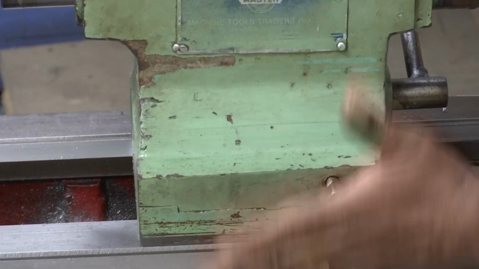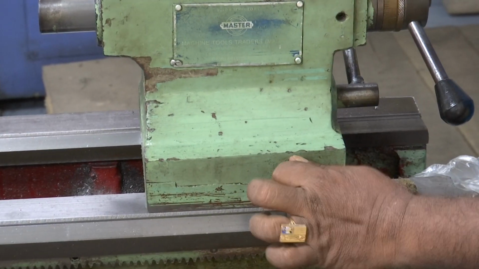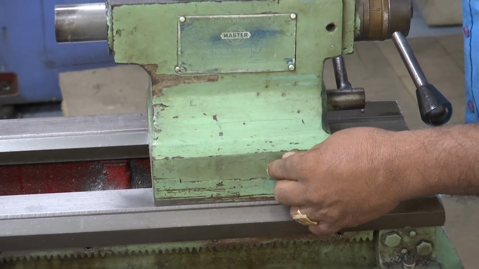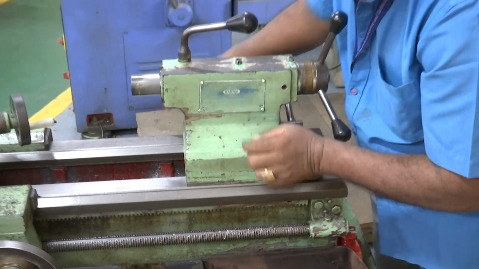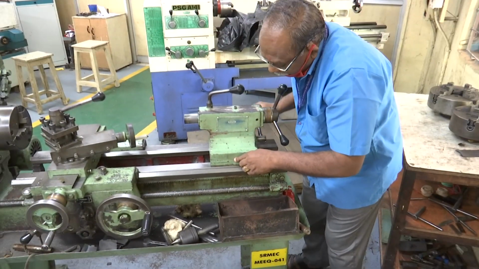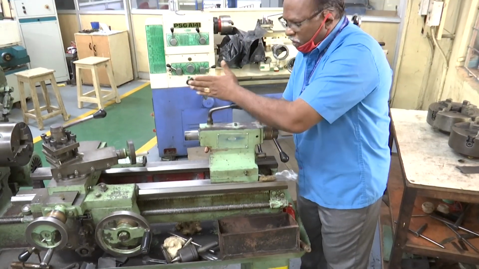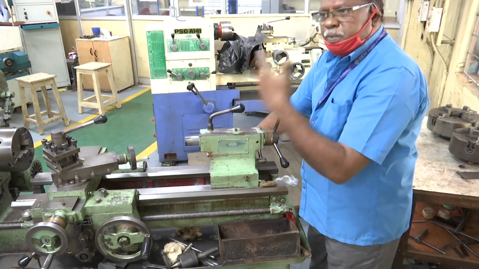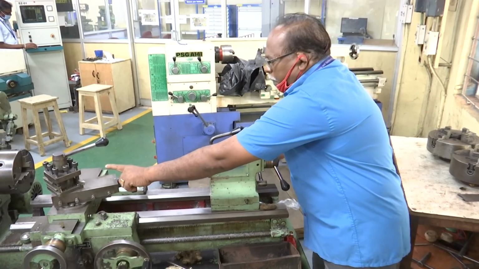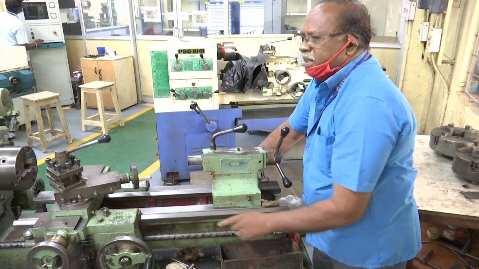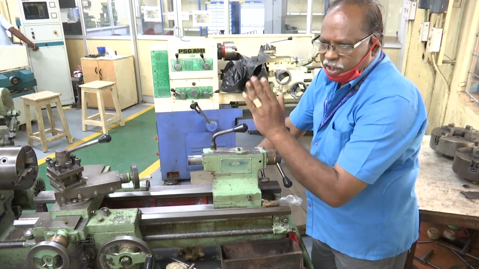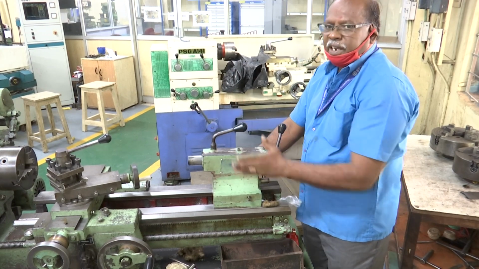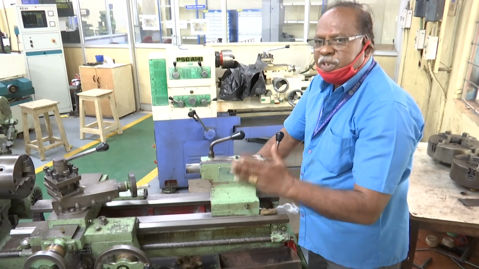If I want an offset, I loosen the nut, then tighten it, so this slightly moves. You see that? It slightly moves, so the center is offset. This is one type of offset method. Taper turning can be done by the compound rest method, or by offsetting the tail stock, which is called the tail stock offset method.